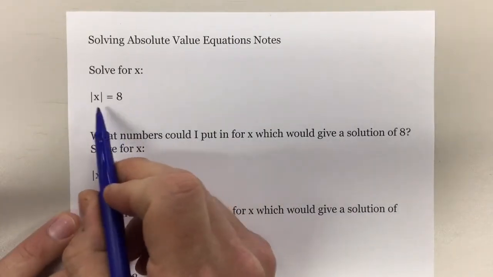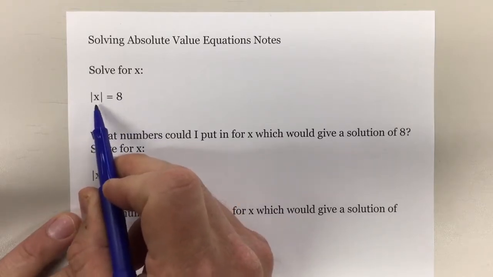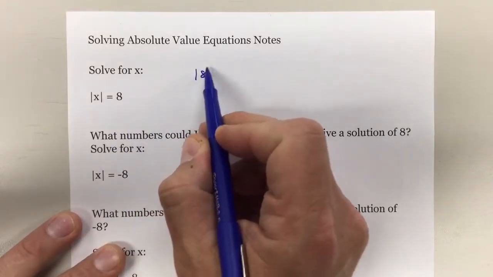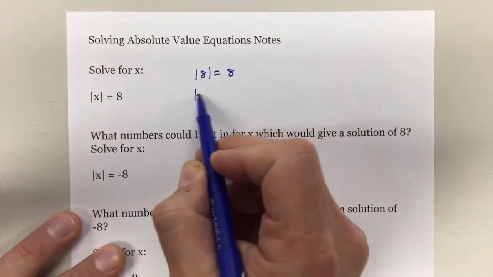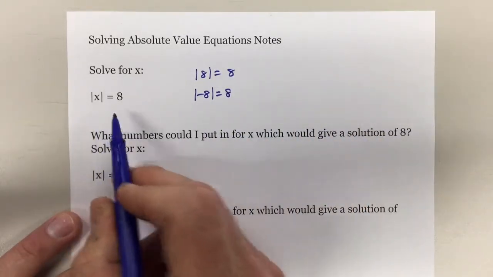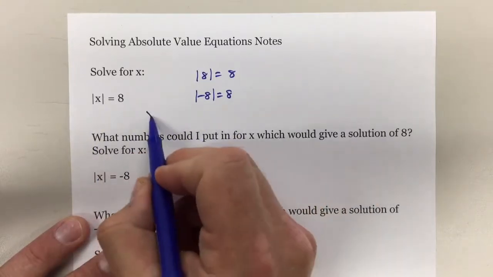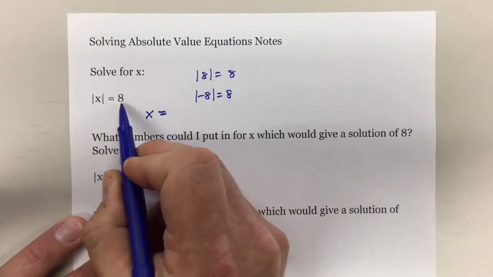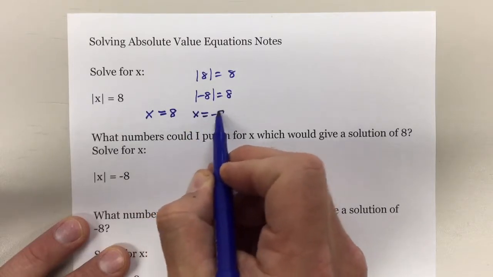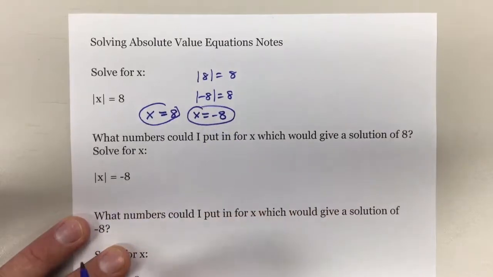When you're solving, like the absolute value of x equals 8, there's actually two numbers I could put in for x that would give me 8. There's 8, and of course there's negative 8. So to solve an absolute value equation, here's what you do. Take what's in the absolute value and write it down, and make it equal to the positive of this answer and the negative of that answer. So I end up with two answers, 8 and negative 8.